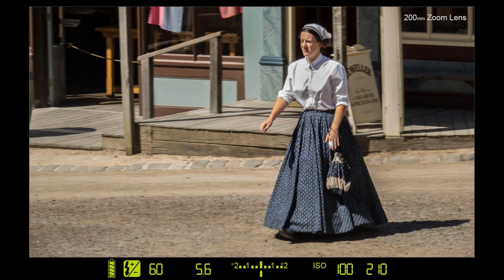Now that rule is a pretty good guide, and even in those times when we actually cannot achieve a shutter speed we would like, at least that little guide gives you an opportunity to say, I need to do something a little bit extra here to try to steady the camera.